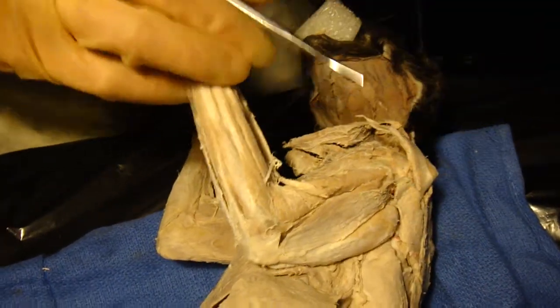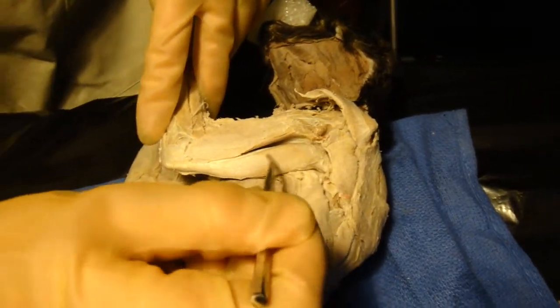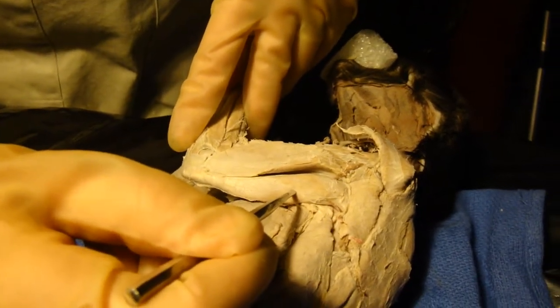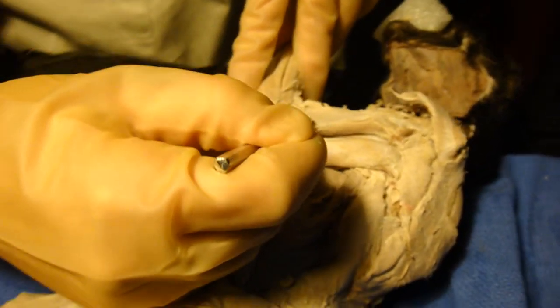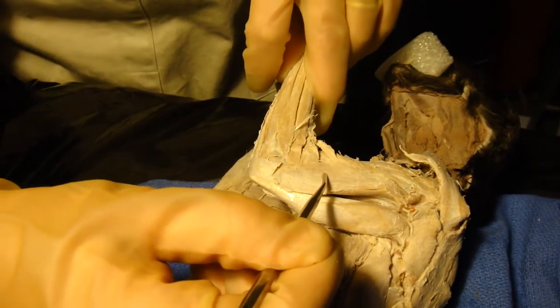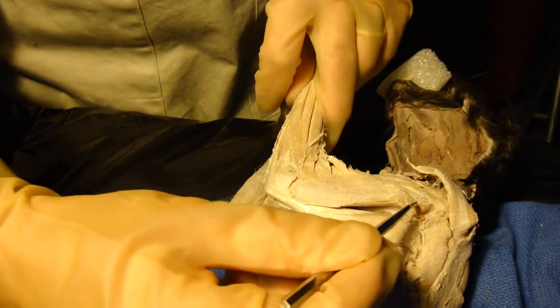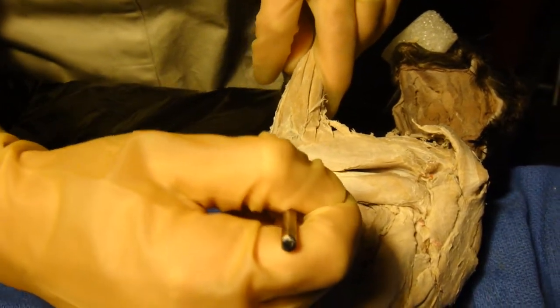The triceps brachii, the long head is here, and the long head originates at the infraglenoid tubercle of the scapula, and the origin of the lateral head is on the posterior lateral superior half of the humerus, and they both insert at the superior posterior olecranon process of the ulna, and their action is to extend the forearm at the elbow.